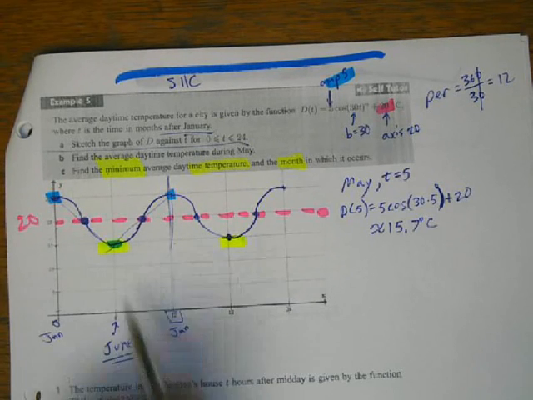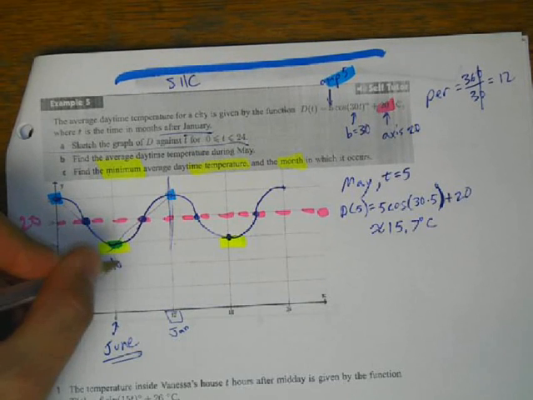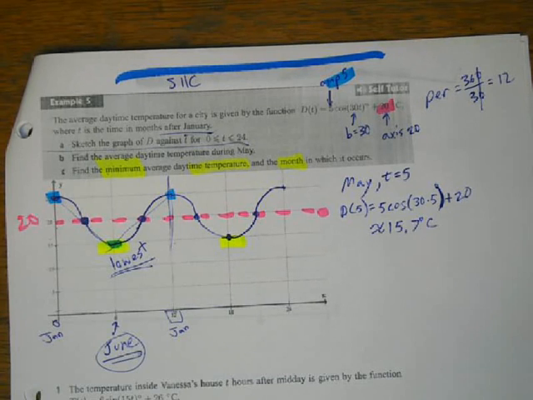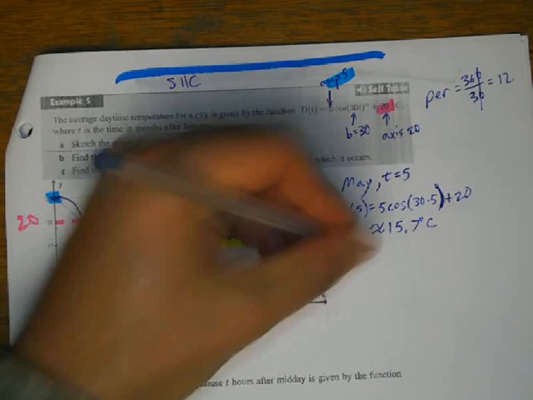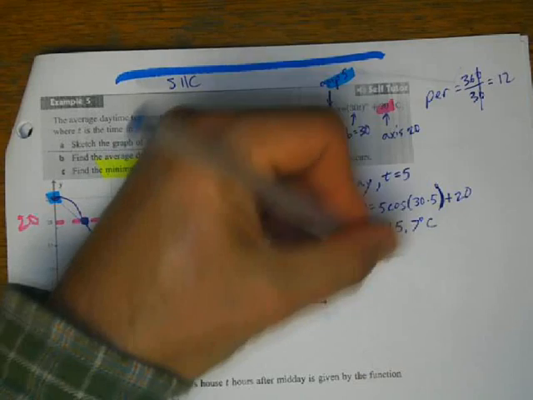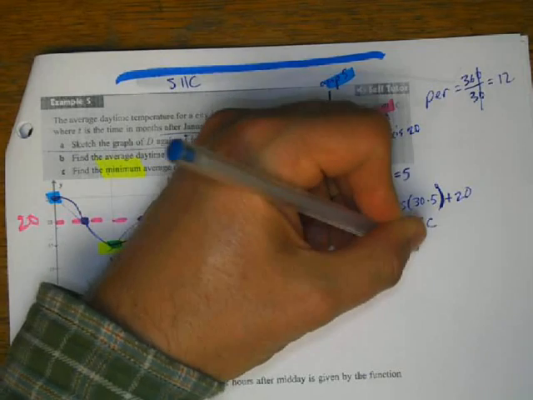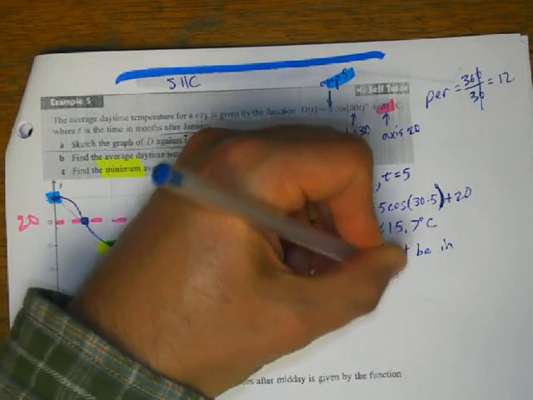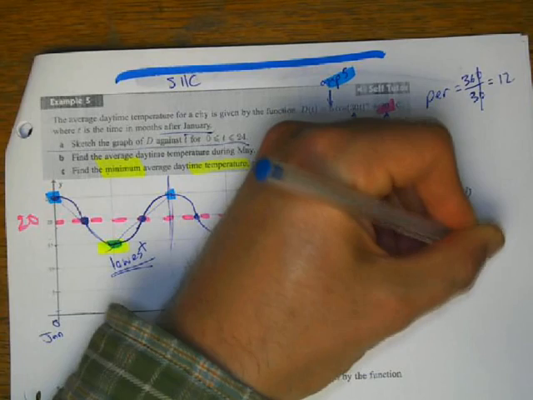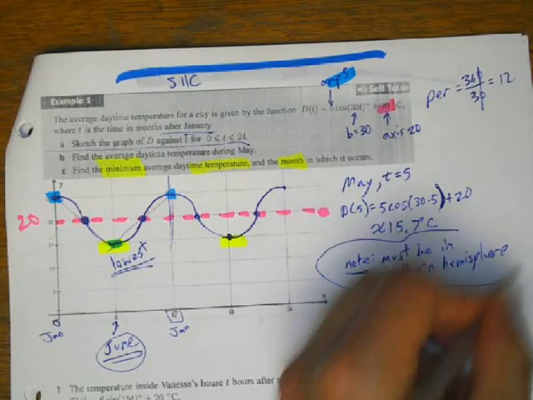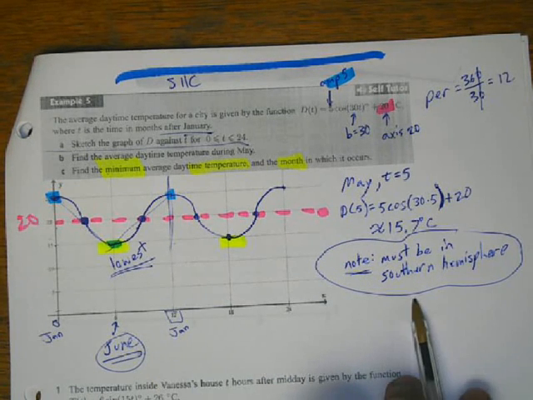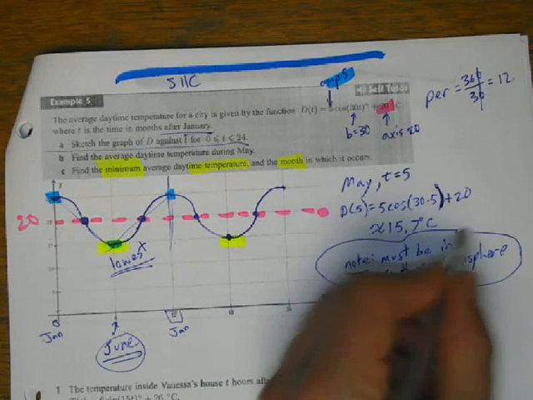Now some of you are thinking, why is the lowest temperature in June? So you might notice that and wonder. Now the thing to note is this textbook is from Australia, so we must be in the southern hemisphere. Because why on earth would the lowest temperature of the year be in June? And that's because this book comes from Australia. And it must be in the southern hemisphere.